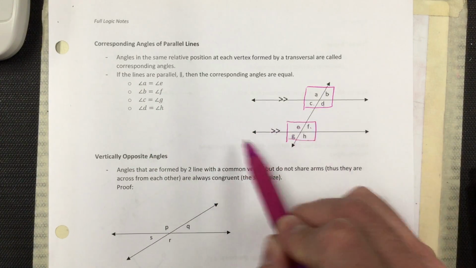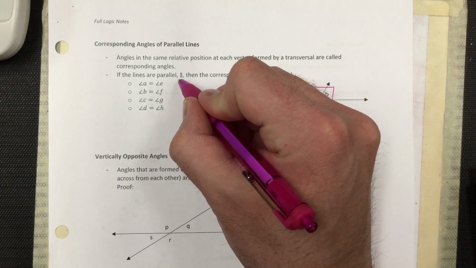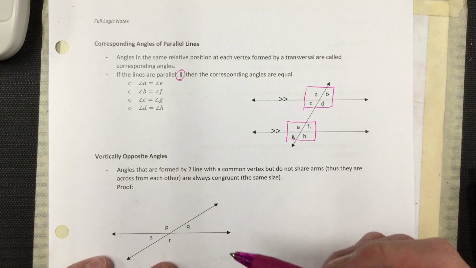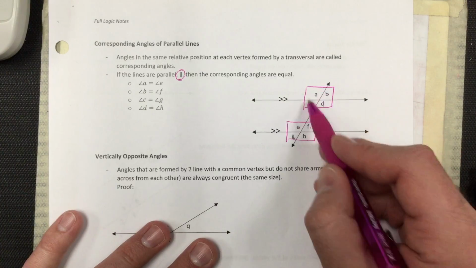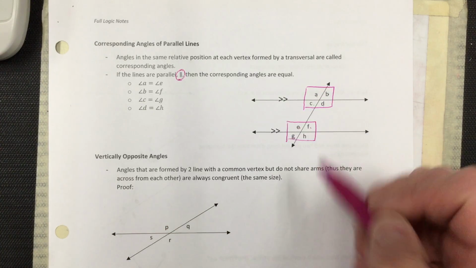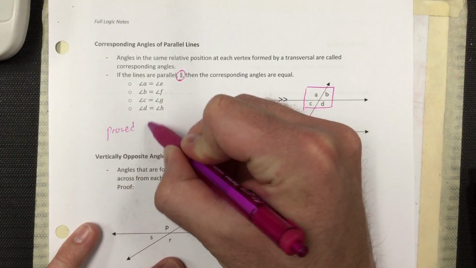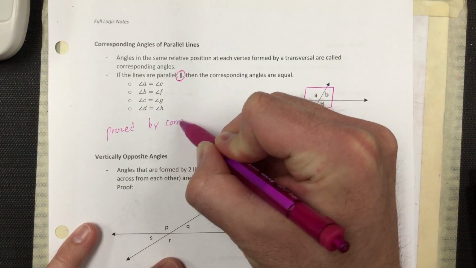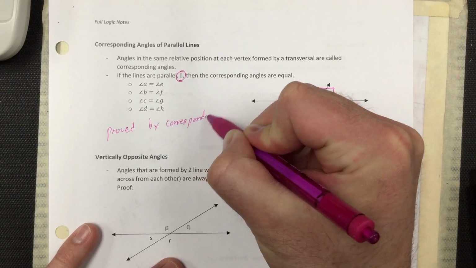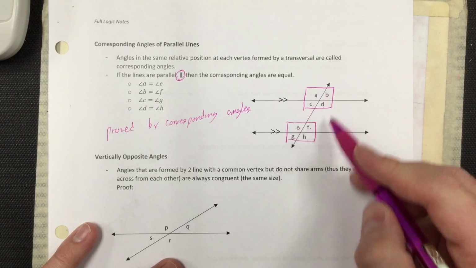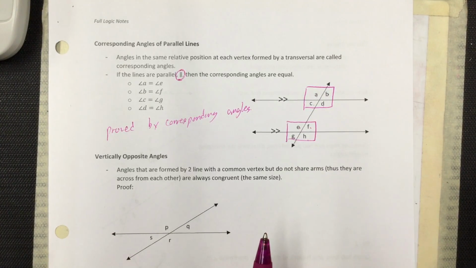Again, if these lines are parallel, and here's another way to describe it, two solid lines that go upright, it's not two eyes, it's what we would call parallel lines, then these corresponding angles are equal. We can prove that. It's proved by corresponding angles, due to the fact that we have parallel lines.